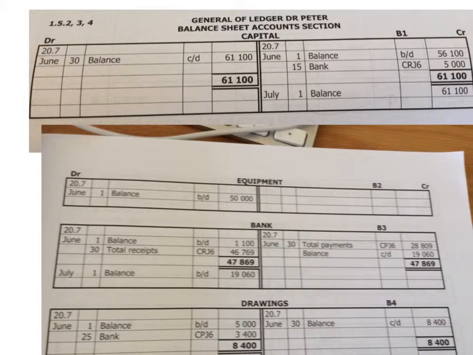Now let's look at our general ledger. As I told you before, you need to bring down your balance first. Here you see that you've brought down capital on June the 1st. Capital is the C of the AEDCIL account, so it is a positive balance on the credit side of 56,100.